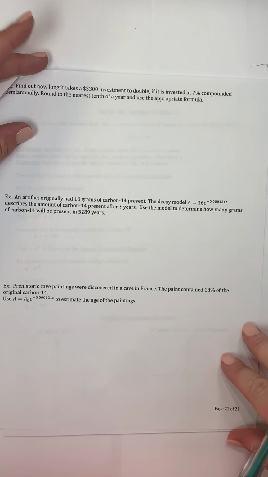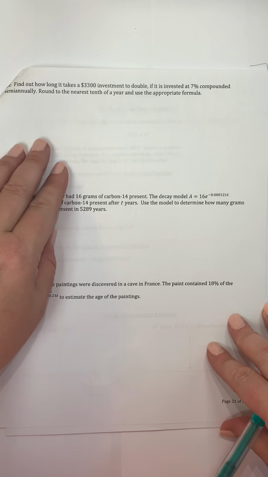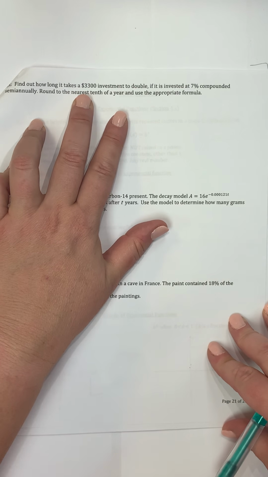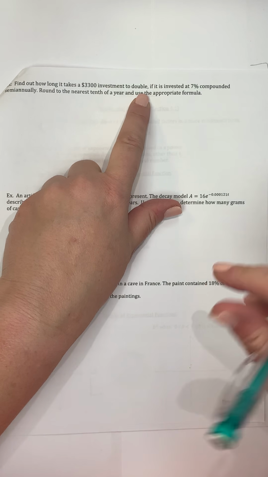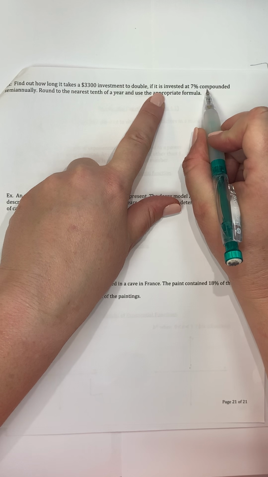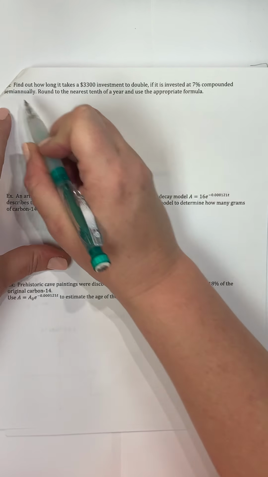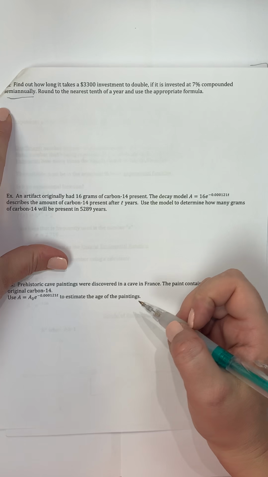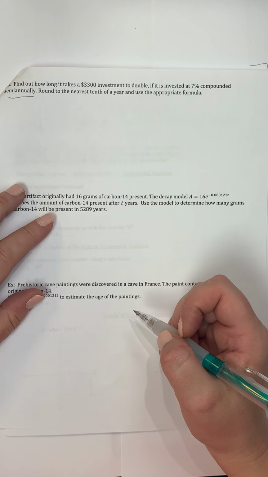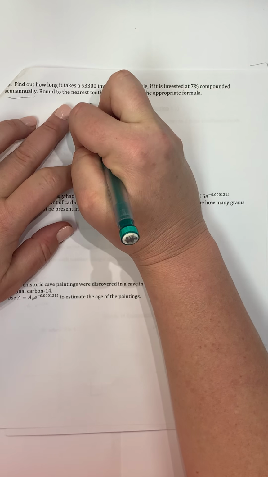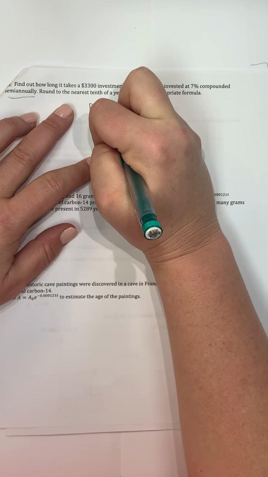All right, well, here's a blast from the past. Look at this guy up here. Find out how long it takes a $3,300 investment to double if it is invested at 7% compounded semi-annually. Oh my goodness. Round to the nearest tenth of a year and use the appropriate formula. Well, hopefully you remember, since this doesn't say continuous compounding, this is our formula.